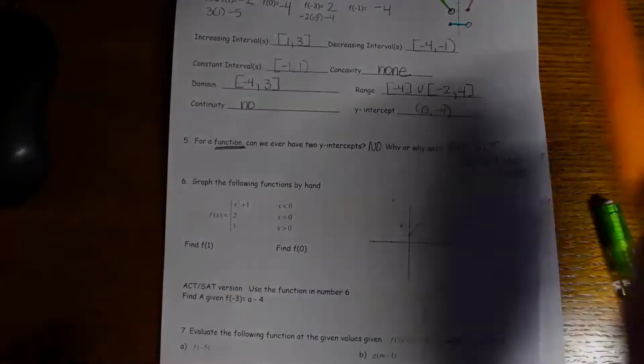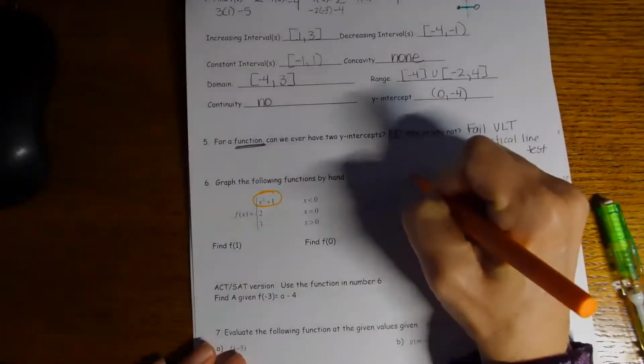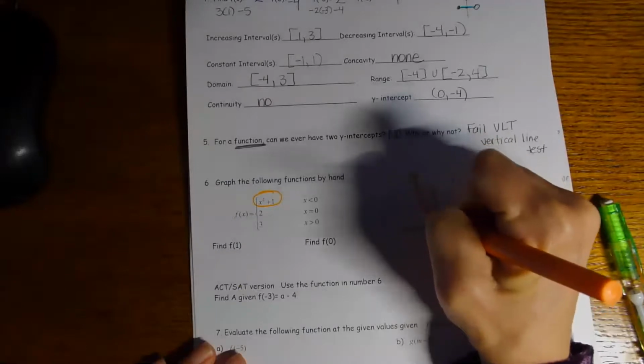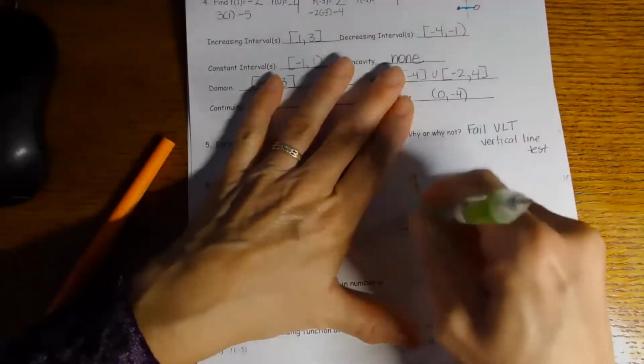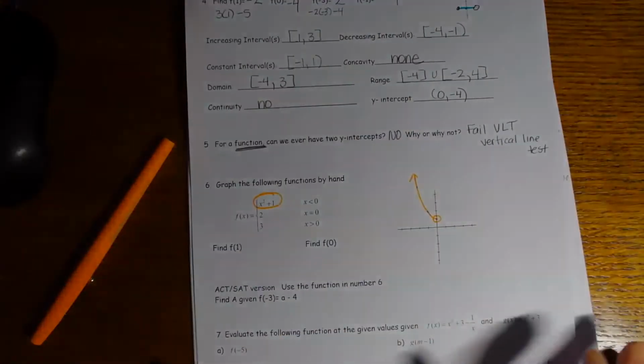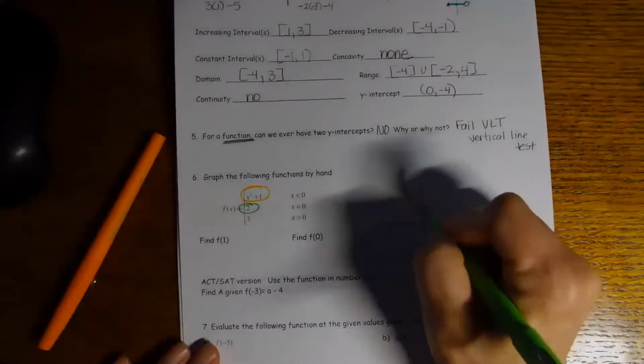Right? Now, where does this exist? Where x is less than 0. So I only want that part, correct? And now, because I did it very lightly, I could just erase that off. So if you have any trouble graphing a piece, sometimes it's hard to graph a little tiny part of a parabola.